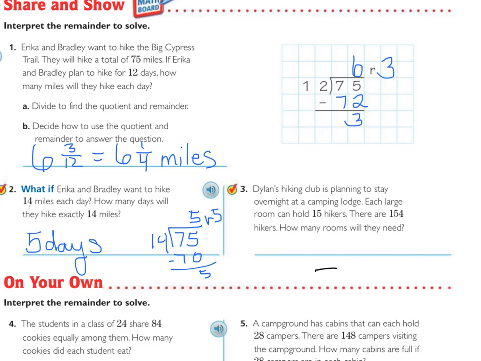Now on to problem 3. Dylan's hiking club is planning to stay overnight at a camping lodge. Each large room can hold 15 hikers. There are 154 hikers. How many rooms will they need? We're going to underline how many rooms will they need because that is what we are answering.